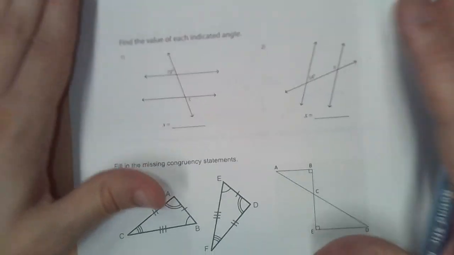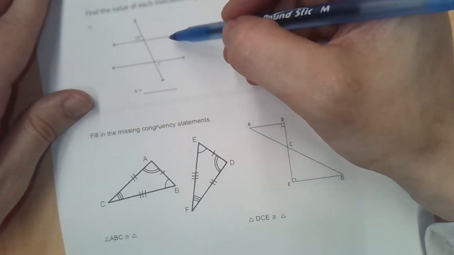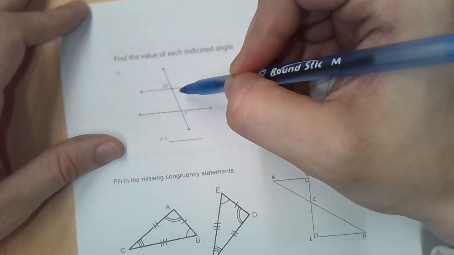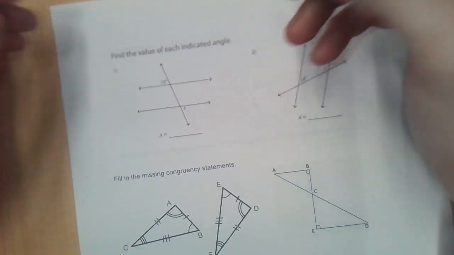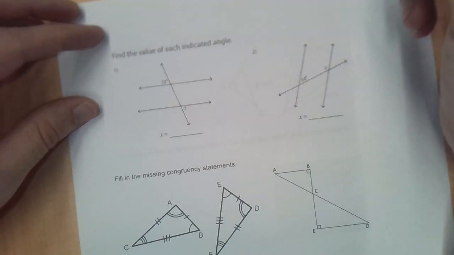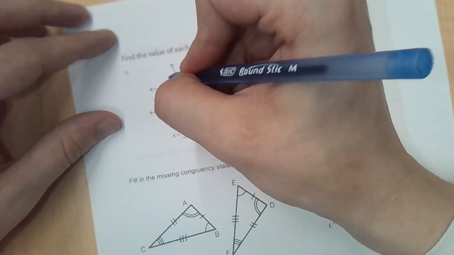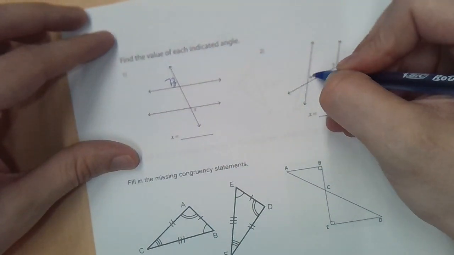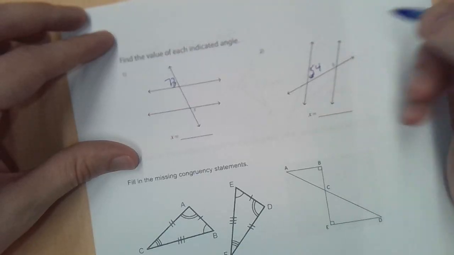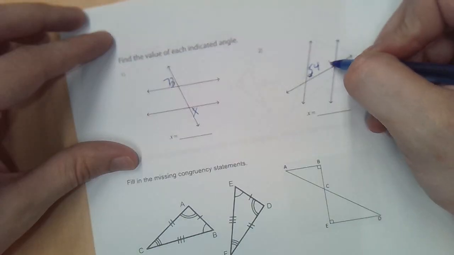Some more stuff. This is going to be some triangle stuff. So here we have a transversal with parallel lines. The angles are either equal to each other or it's supplementary, subtract from 180. So this is 73 and this is 54. I'm just going to write it bigger so you can see it. And here we're trying to solve for x in both cases.